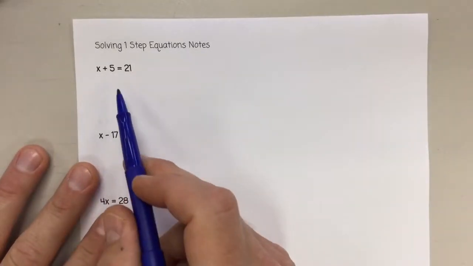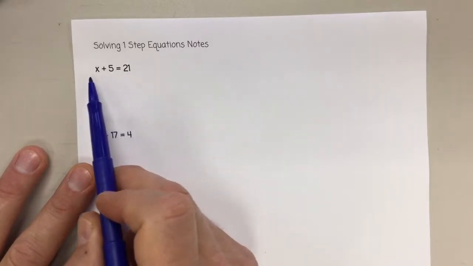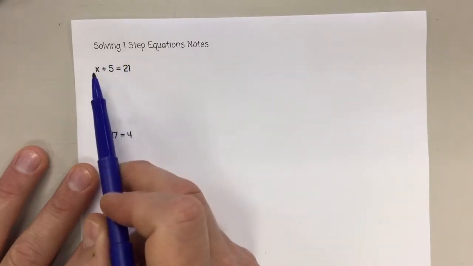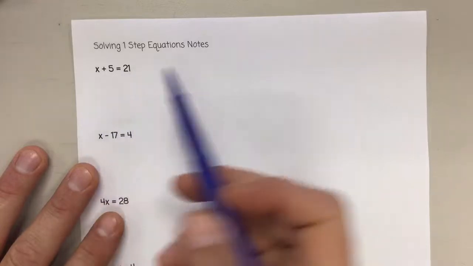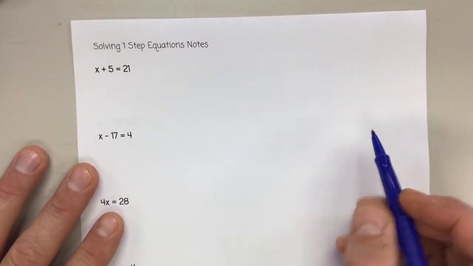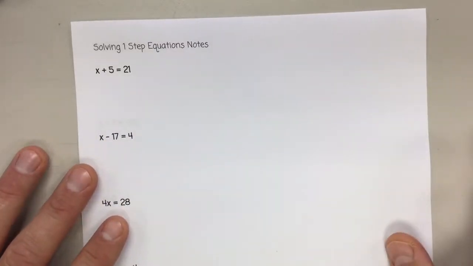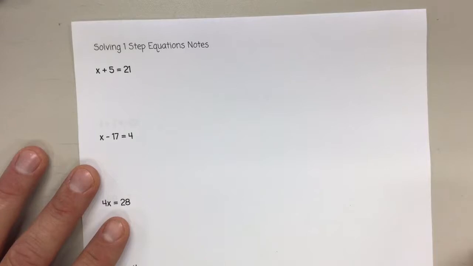So this is an equation, x plus 5 equals 21. I'd like to solve this for the value of x that makes this true, and I know that many of you can just look at it and say, well, the answer is obviously 16, because 16 plus 5 is 21. And yes, these equations will be easy, but the important thing is the concept of how you solve, because they're going to get more complicated as we move on.